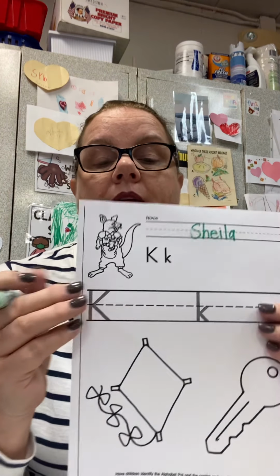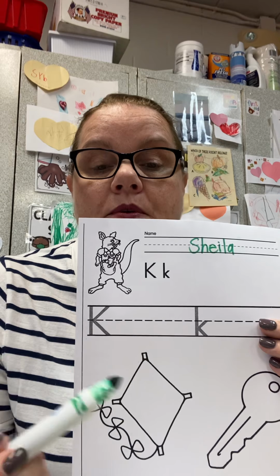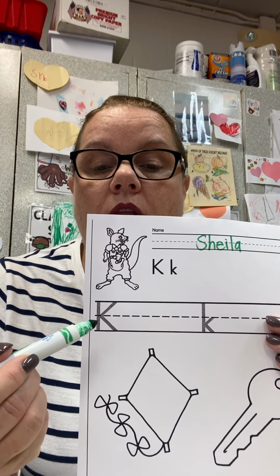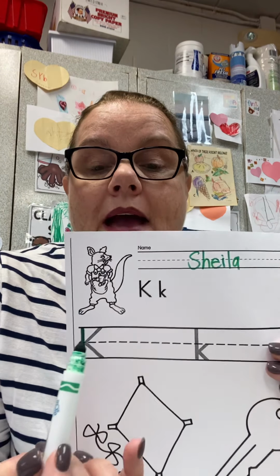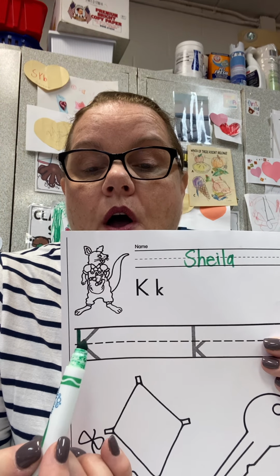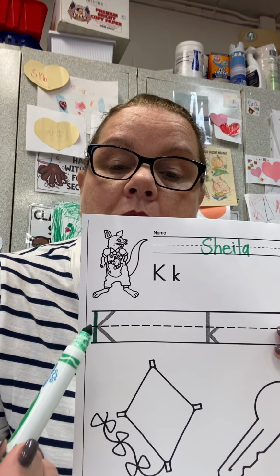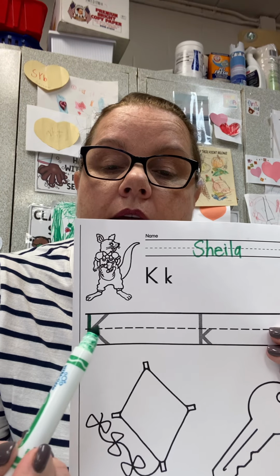So let's start by writing our name on the top. And then we're going to move down, and we're going to trace our uppercase, our capital K, and then our lowercase k. For our uppercase K, we're going to draw a line starting from the top down. Then we're going to go back to the middle, and we're going to go up, and we're going to go down. The capital K meets right on that center line.